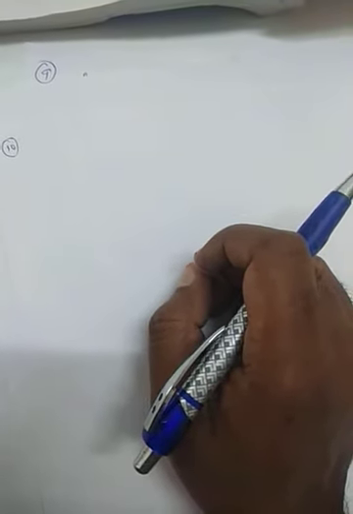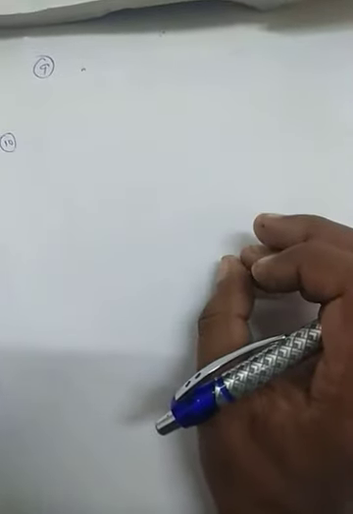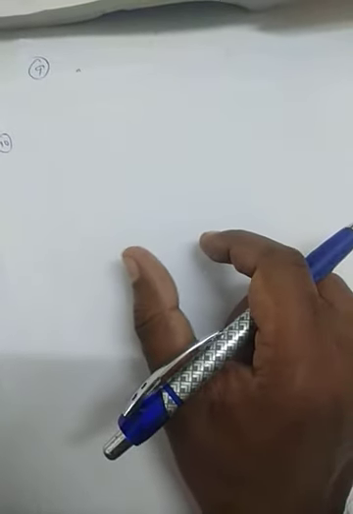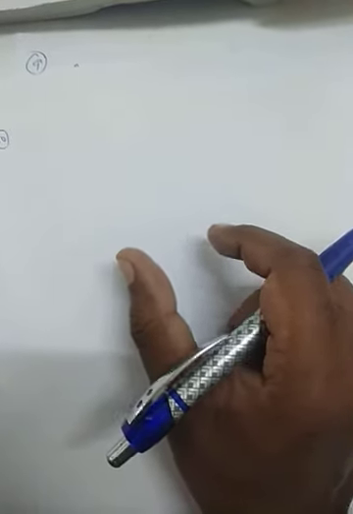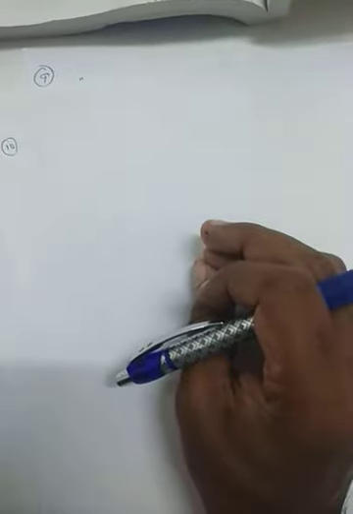From a point between them on the road, the angles of elevation of the tops of the poles are 60 degrees and 30 degrees. If it is 60 degrees, it is at the lesser distance. If it is 30 degrees, it will be at a greater distance from the pole. That means we have to draw two poles. Respectively, find the height of the poles and the distance of the point from the poles.